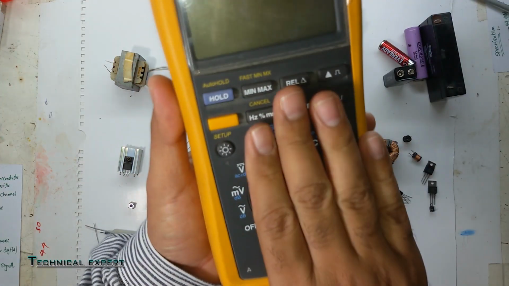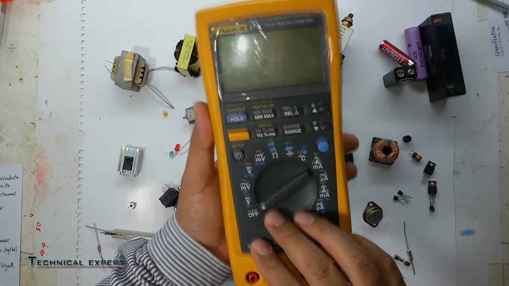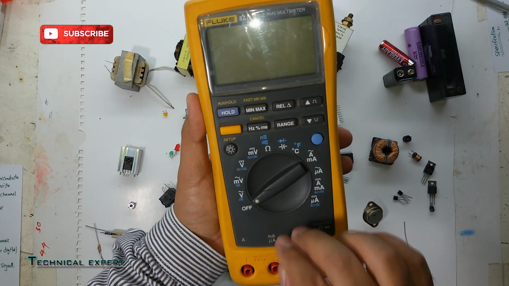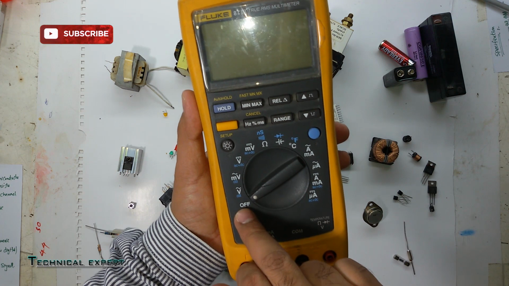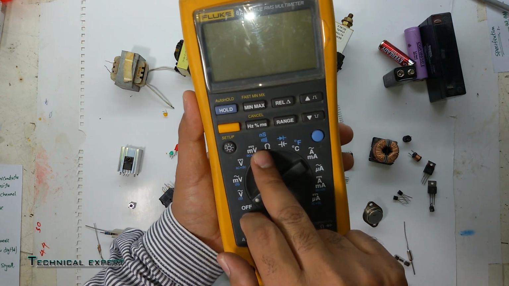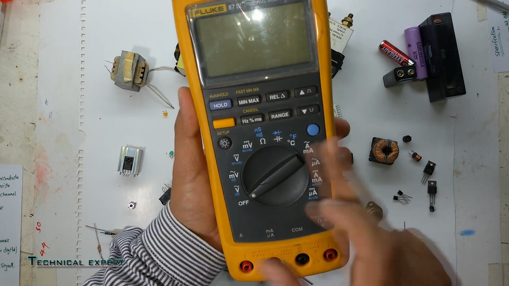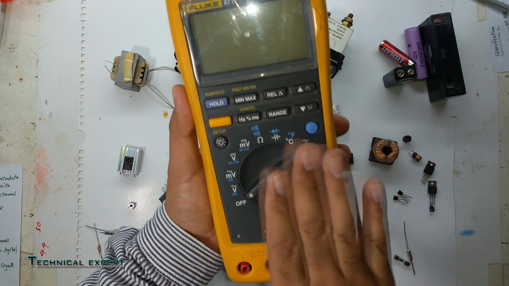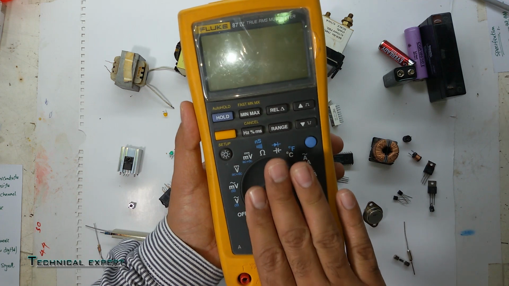Here we have multimeter, this Fluke multimeter, and we will explain each and everything for this: how to check DC, how to check AC, what is the purpose of buzzer and capacitor, and milliampere and current, and all those things will be explained in my next video.